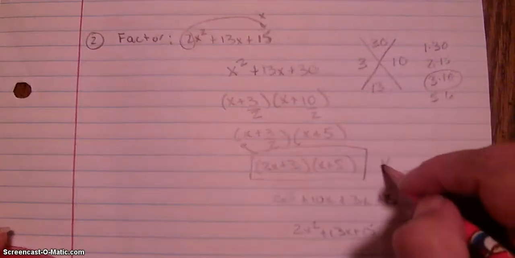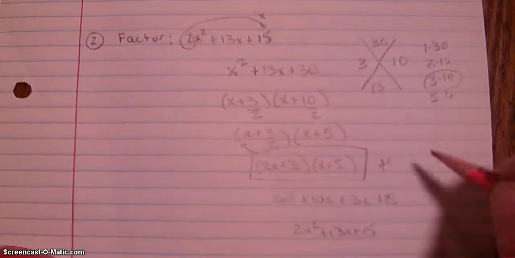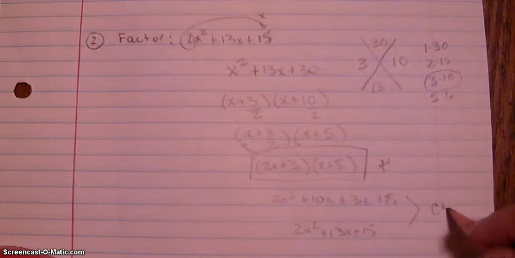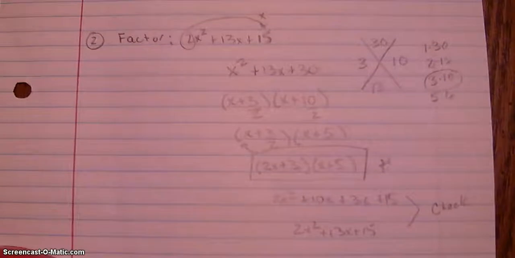So this would be my answer, the factorization. This is just a check. This is just checking to see if I did the factorization right.